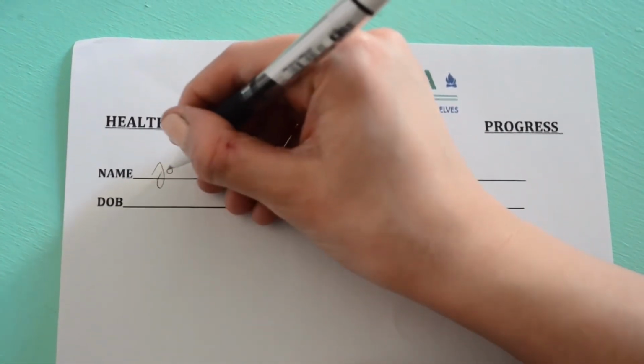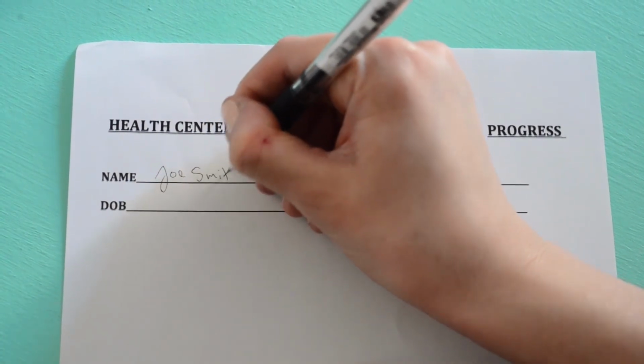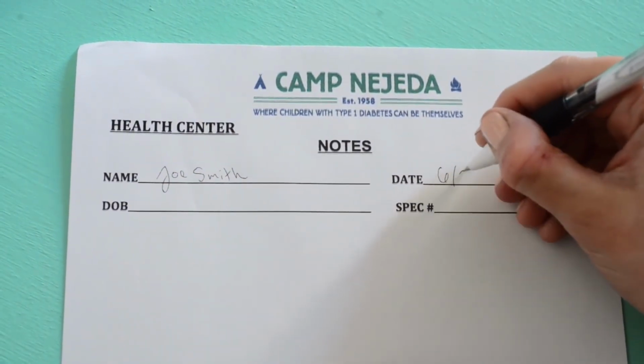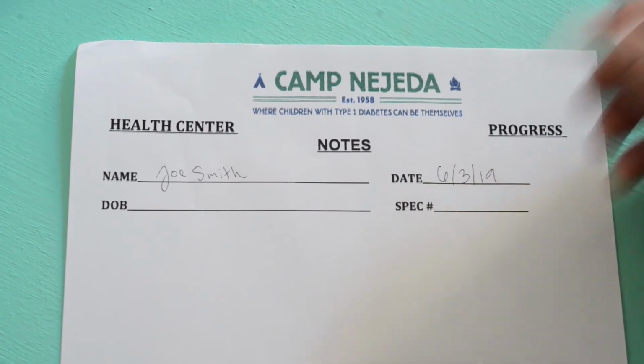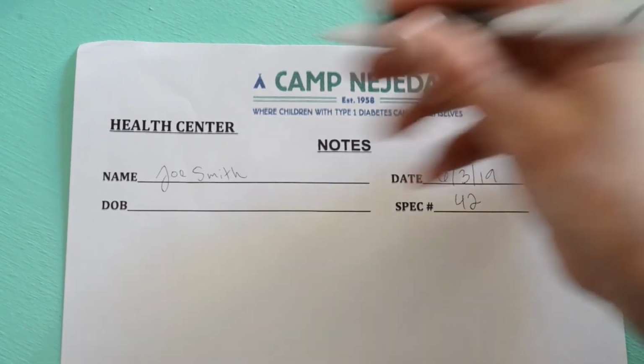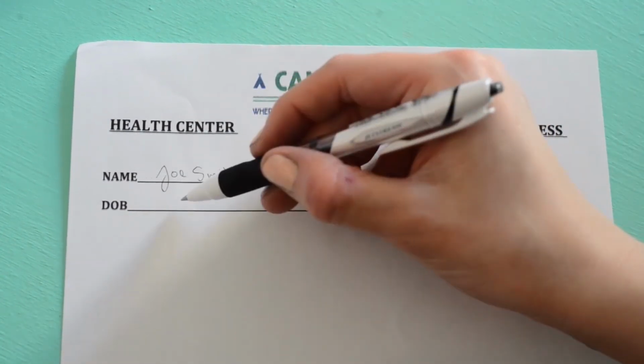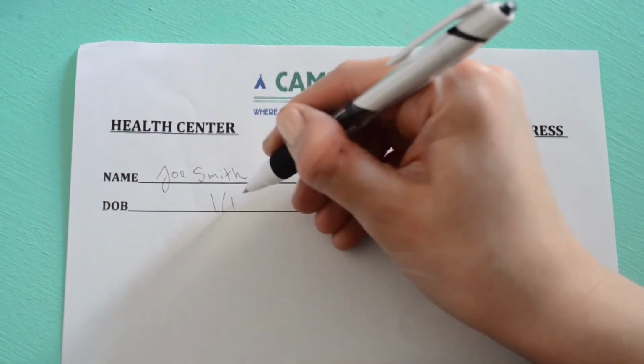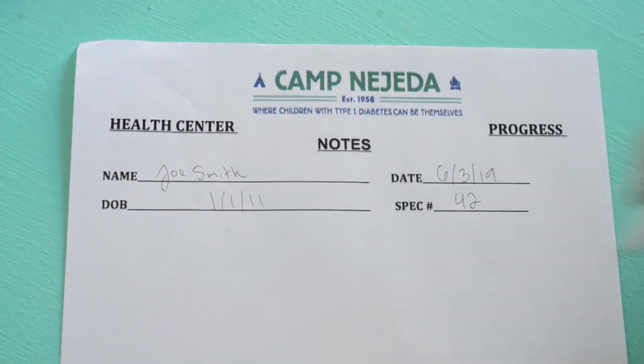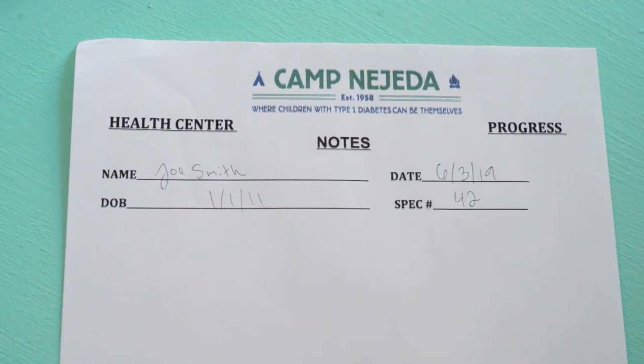So we would, of course, put his name, Joe Smith, the date, let's say it's still the 3rd, there's a lot happening on the 3rd, his spec number, and his date of birth, which I can't necessarily remember. Let's say it's 1/1/11. Anyway, so then we would fill out the progress note. Regular narrative note, just like you would do in many nursing scenarios.